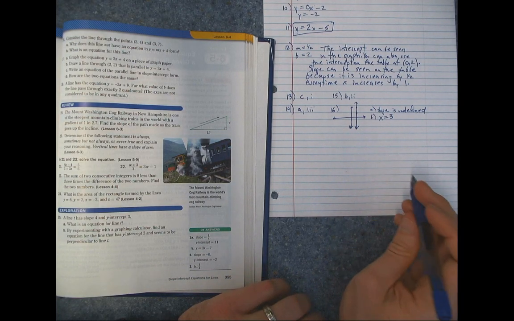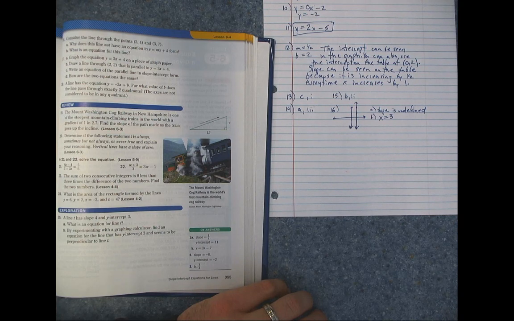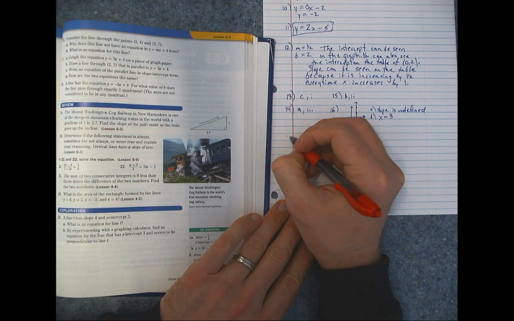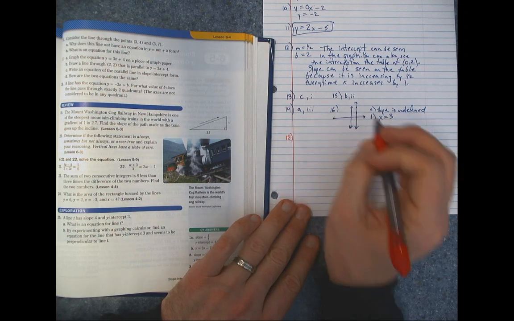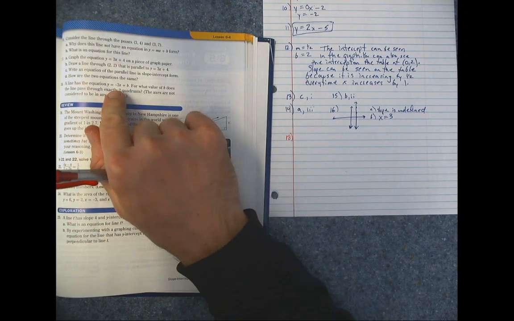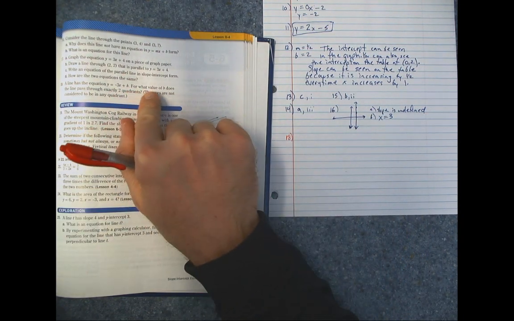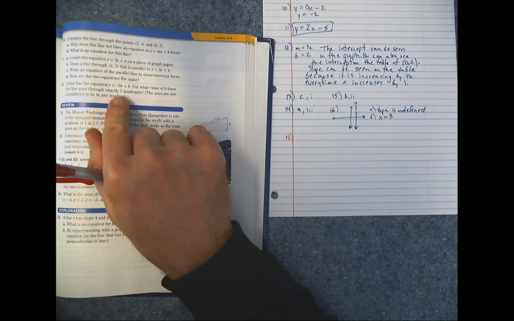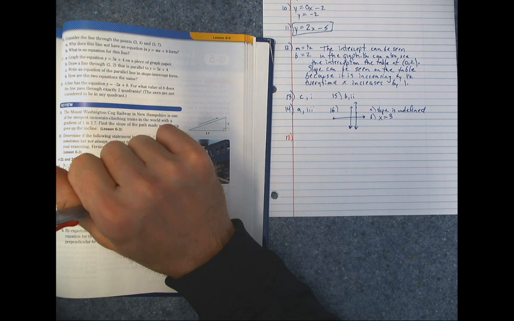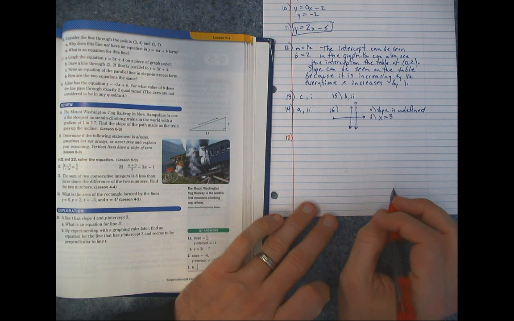We skipped number 17. So we are going to number 18. So a line has this equation. For what value of b does the line pass through exactly 2 quadrants? So let's go back to talking about quadrants here.